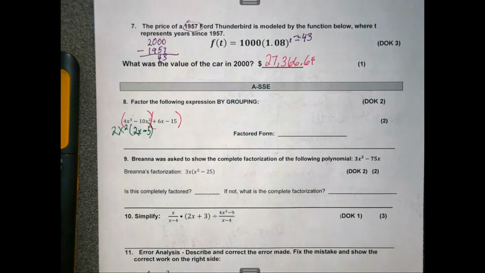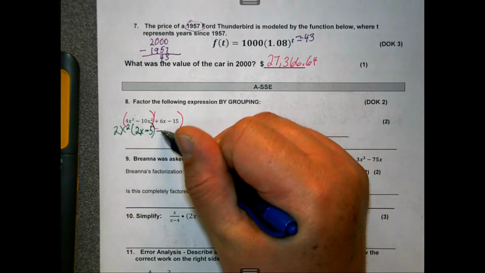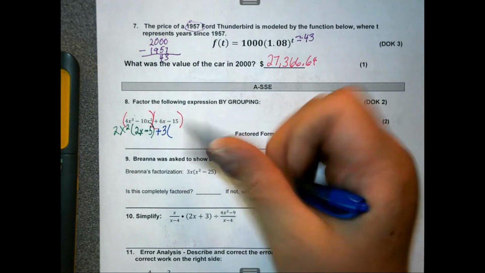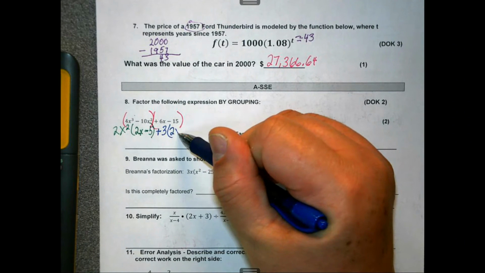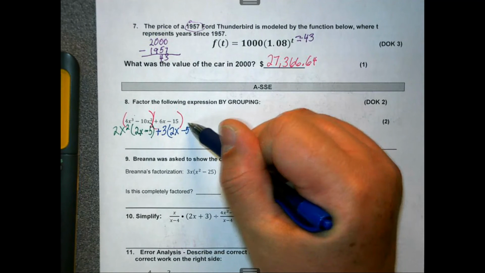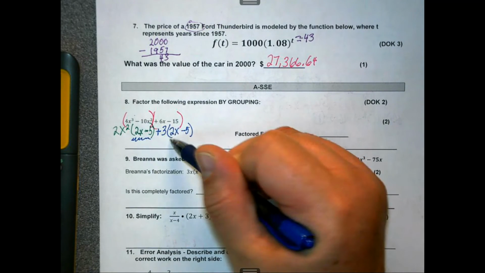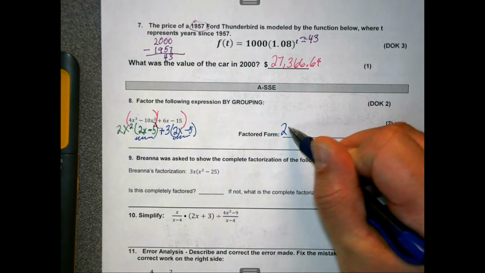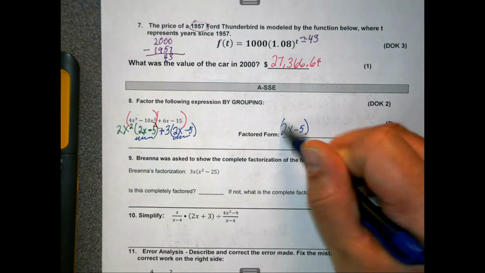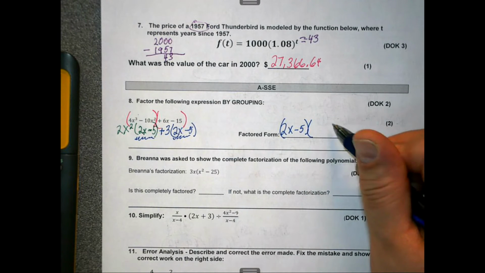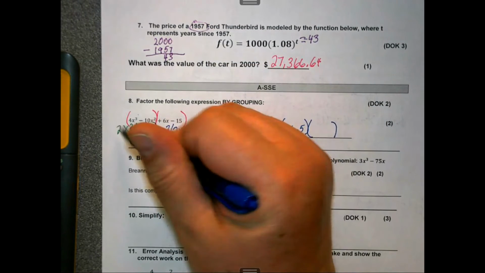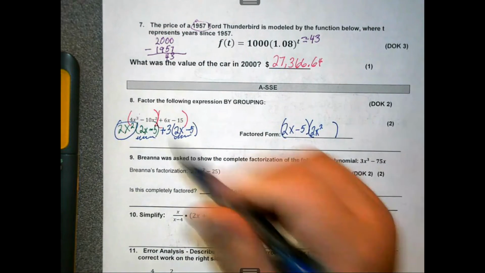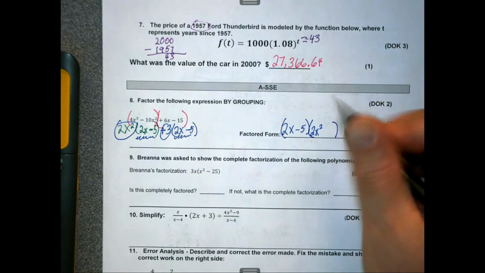All right, the second group. I can take out a factor of 3, and I'm left with 2x minus 5. And the whole idea here is to get these the same, right? Because that's one of our factors. The other factor comes from the other two values, 2x squared and positive 3.